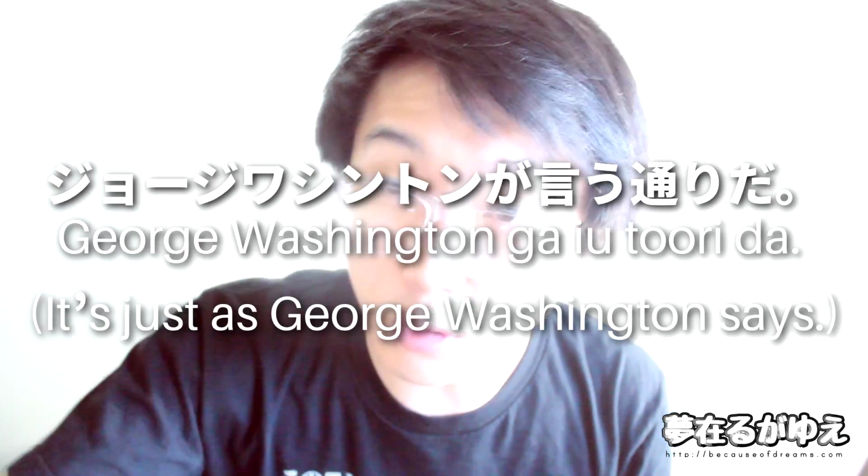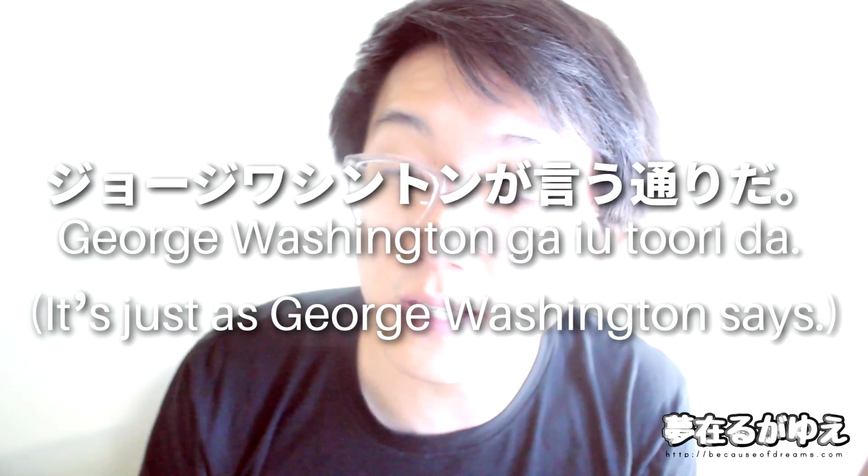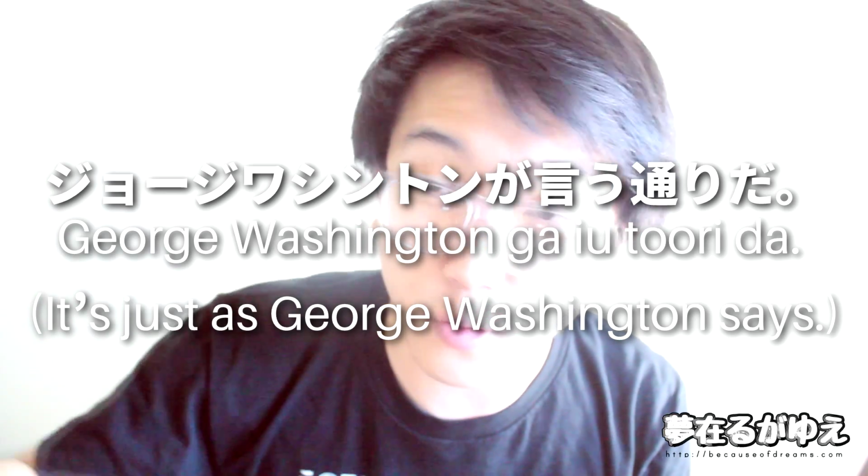For our next example sentence with this grammar pattern, we actually have another line that is really commonly said in even shows like anime and whatnot. And so for our line, we have the simple sentence, Jooji Washington ga 言う通りだ. What this line is going to translate to is basically, it is just as George Washington says.